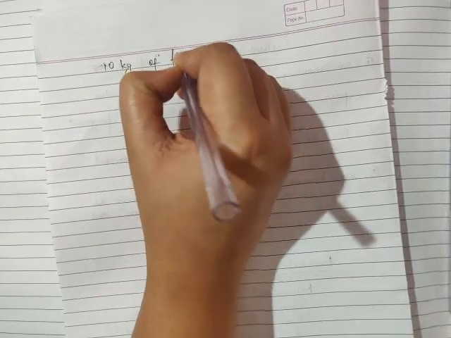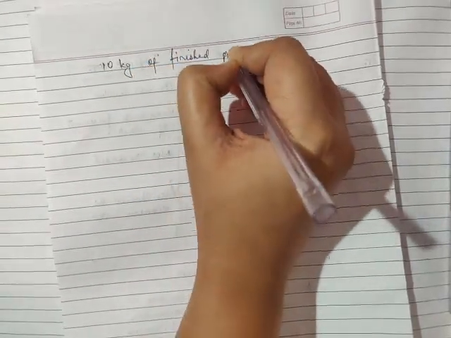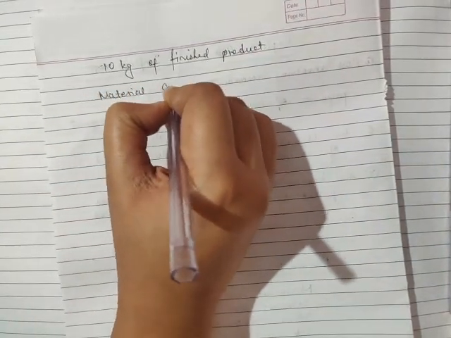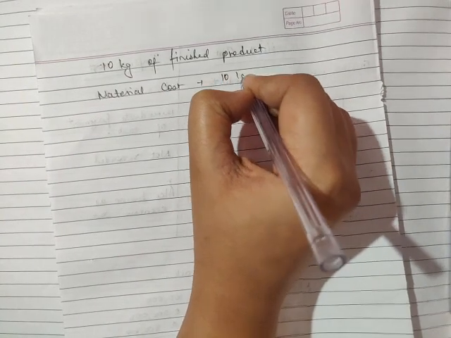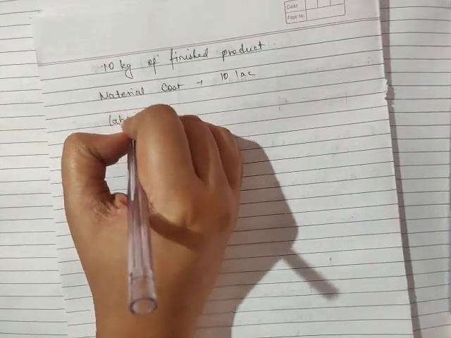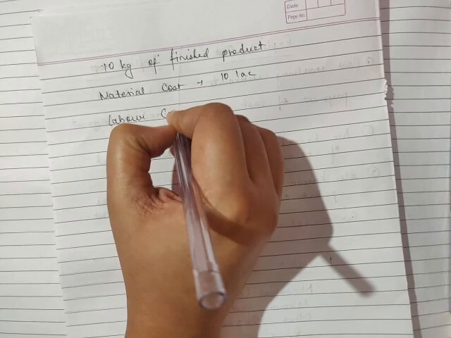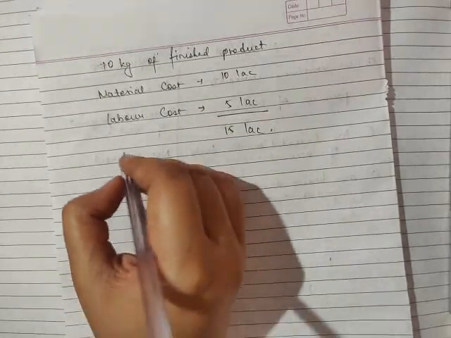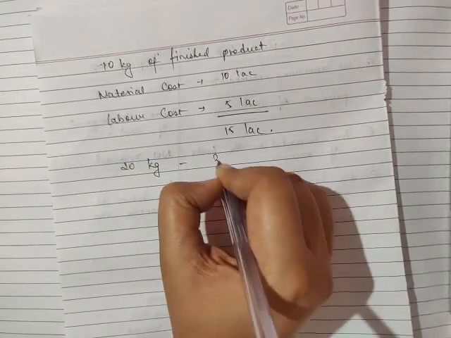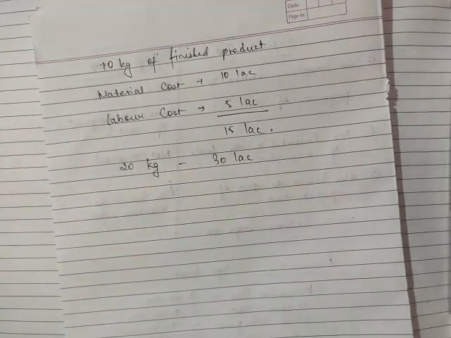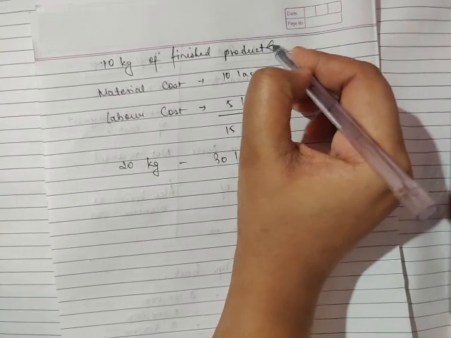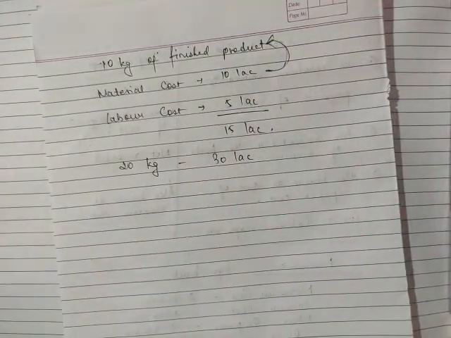Suppose we know that for making 10 kgs of a finished product, material cost is 10 lakh, labor cost is 5 lakhs. So 15 lakh total. If you make 20 kgs, then it will be 30 lakh and so on. So the material cost can be directly linked with the output. More the output, more will be the material cost.